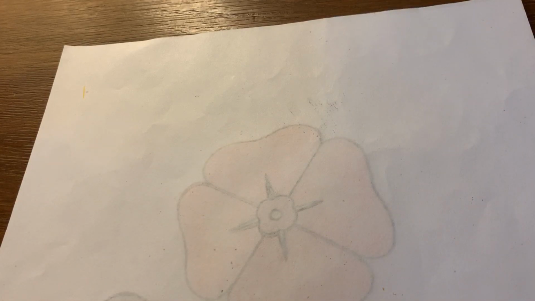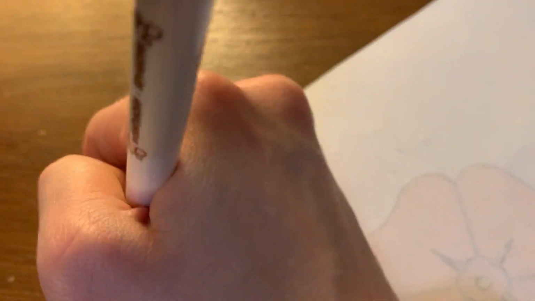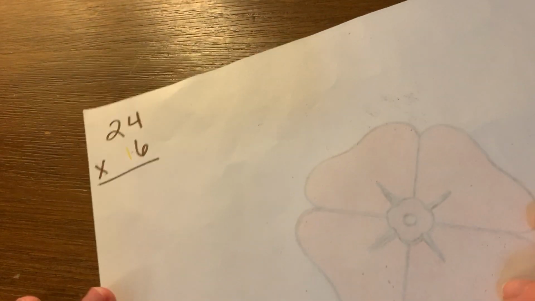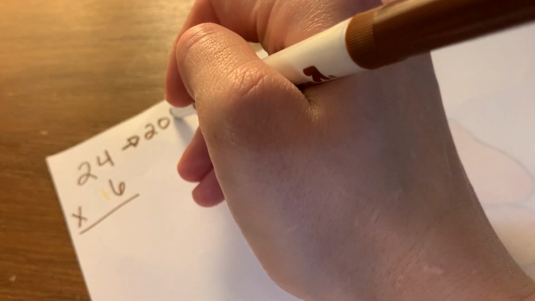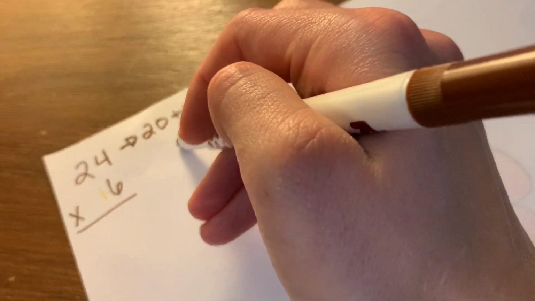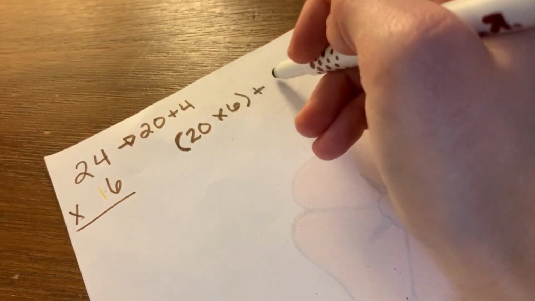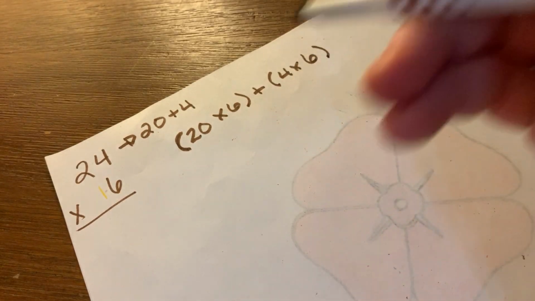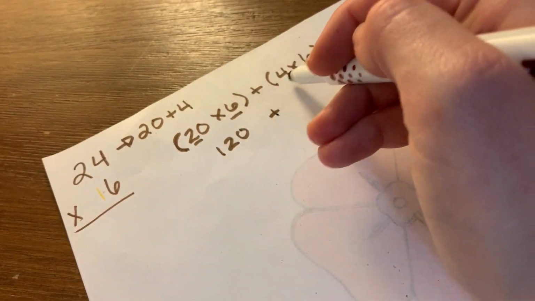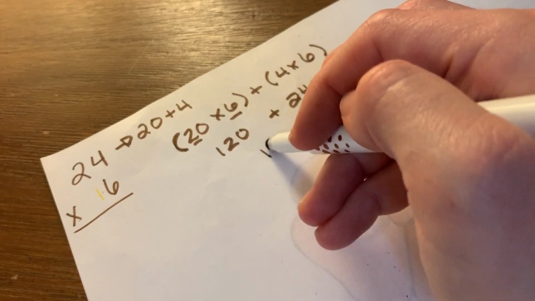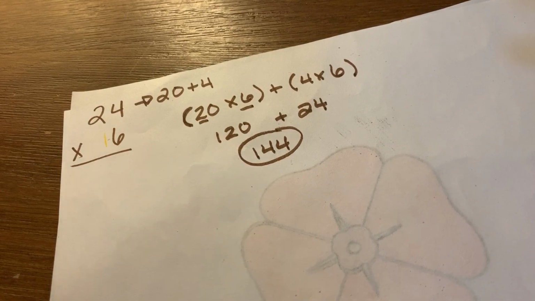Okay, so as a review, when we were using the distributive property before, we were doing problems like 24 times 6, and we were putting this in expanded form, so 20 plus 4, and then we would do 20 times 6 plus 4 times 6. Then I'd get 2 times 6 gives me 12, tack on a 0, plus 4 times 6 is 24, and I'd end up with the answer 144, okay? And I didn't use the area model with it, I just did it like that.